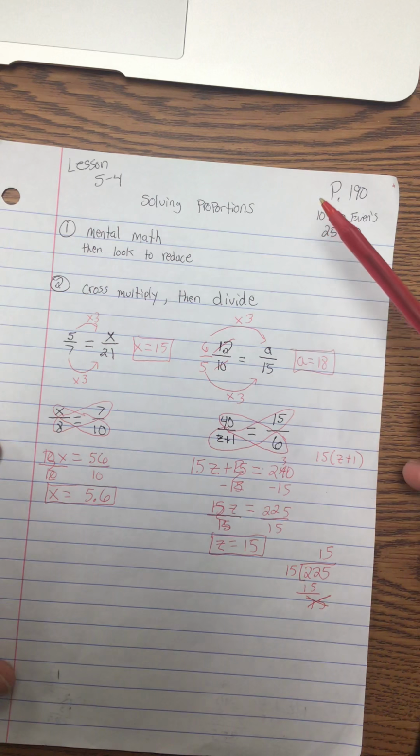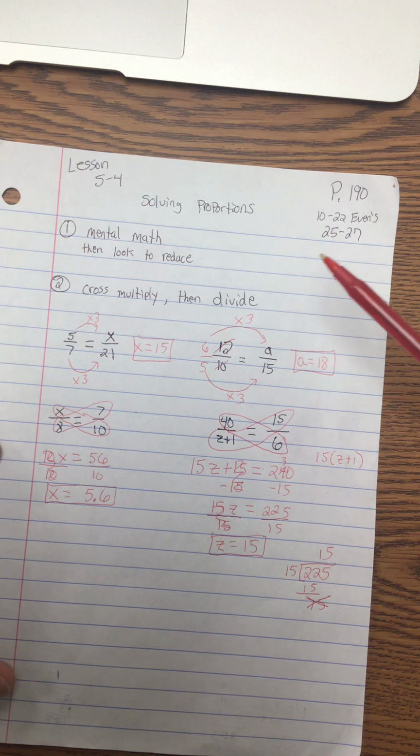All right, homework is on page 190, 10 through 22 evens, and then 25 through 27.